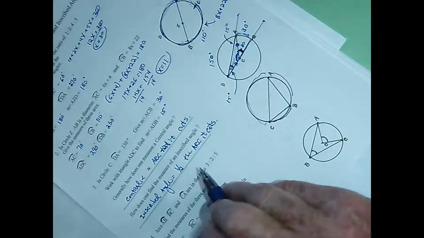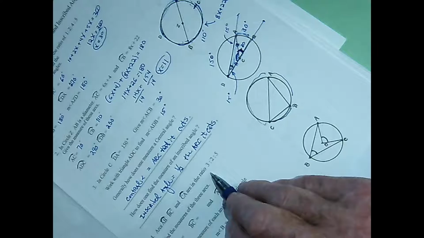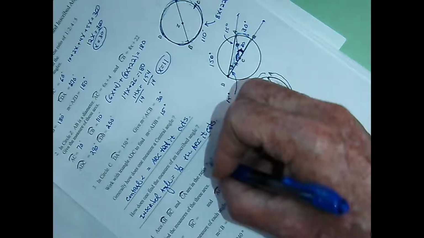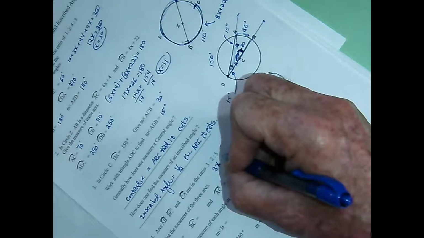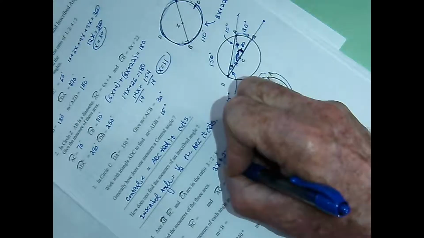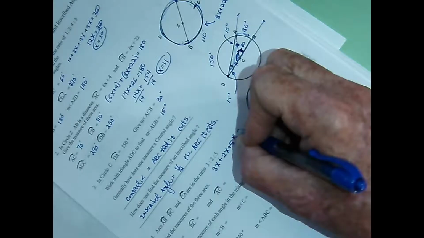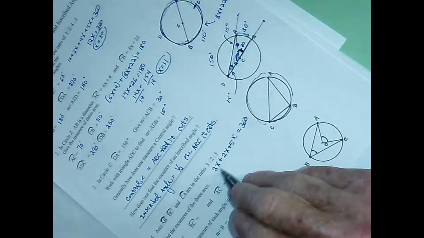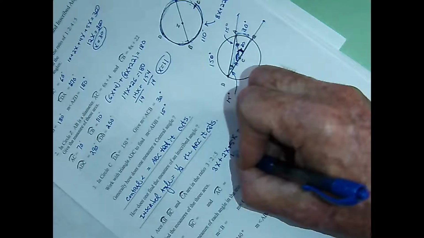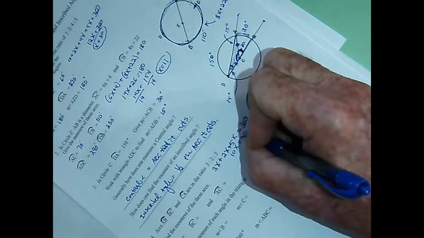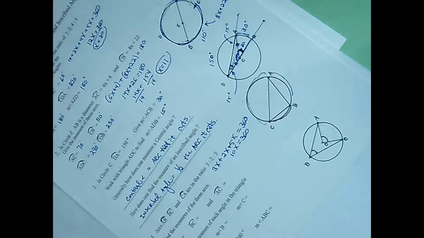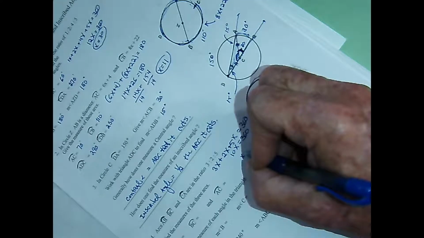Since these are the arcs of a circle, they add up to 360, and they're in the ratio of 3 to 2 to 5. I figure we could call them 3x, 2x, and 5x, and they better add up to 360 since they're the arcs of a circle. That gives us 10x, doesn't it? 10x equals 360. Divide both sides by 10, and like you're thinking, x must be 36.